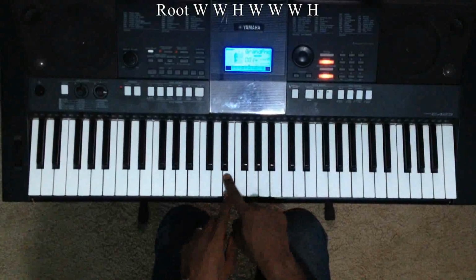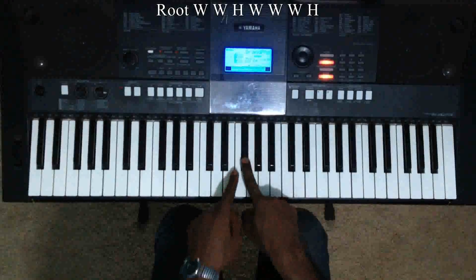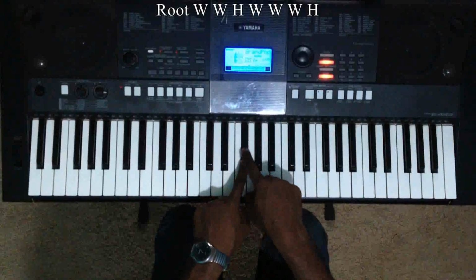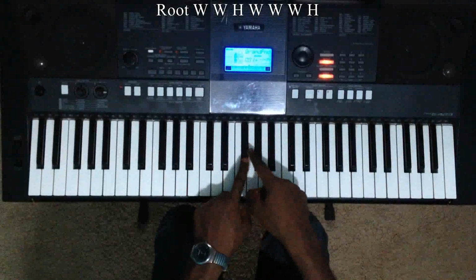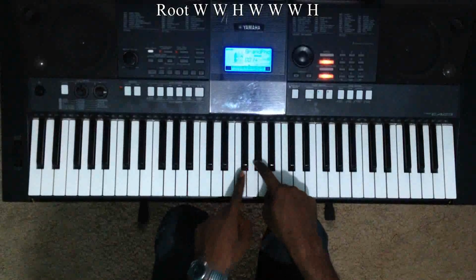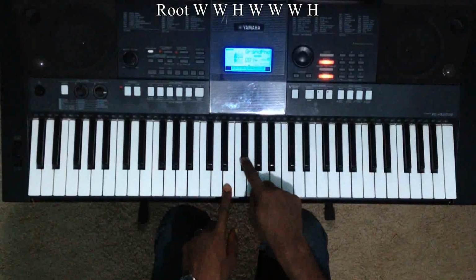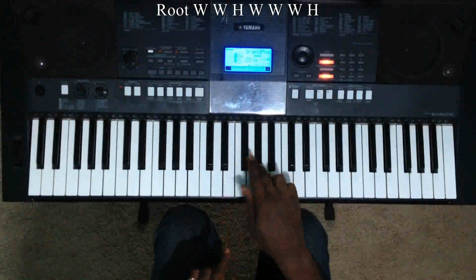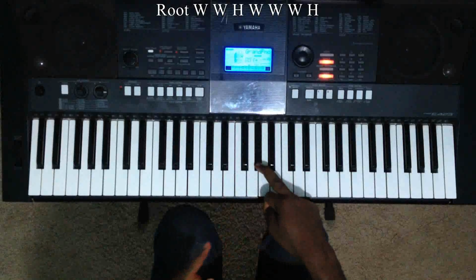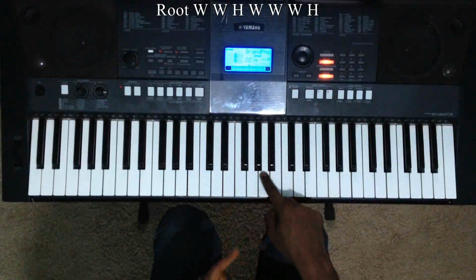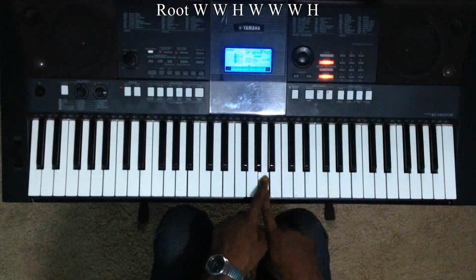So we have two whole steps. The first whole step is to F sharp. The second whole step, we are moving over this sound level. We are moving over G to G sharp. So from the root E, the first whole step goes to F sharp, the second whole step to G sharp, and then we have a semitone or a half step that comes down to A.